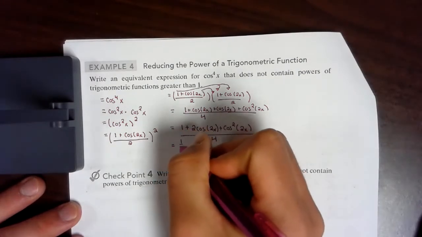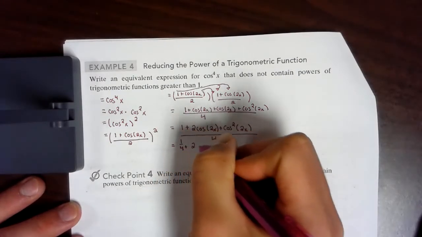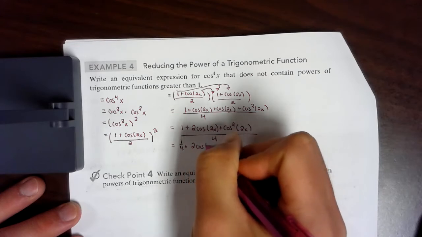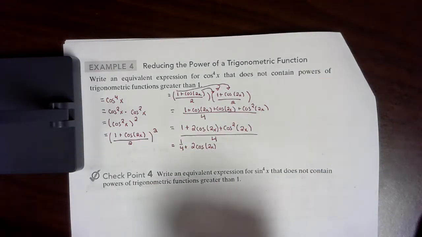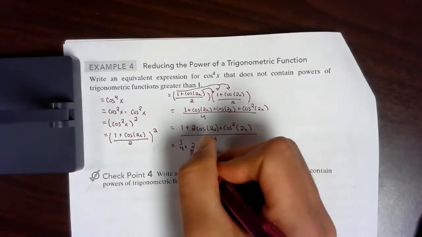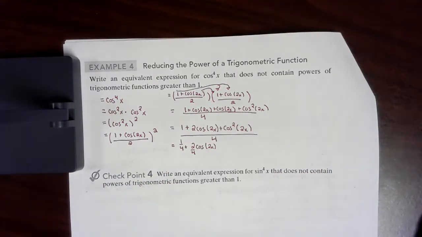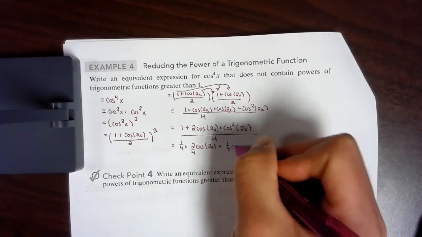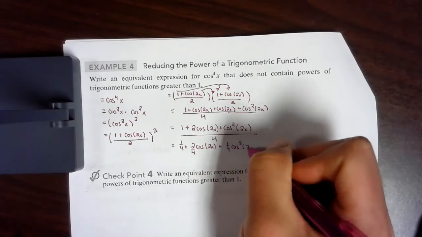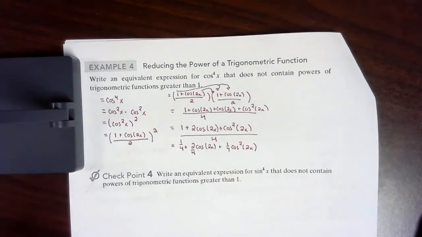separately. So 1 divided by 4 plus 2 cosine of 2x divided by 4. And it's really just the coefficient because this is 2 times that cosine of 2x. So 2 over 4 is equal to 1/2, and then plus 1/4 of cosine squared of 2x. And then we're almost there.